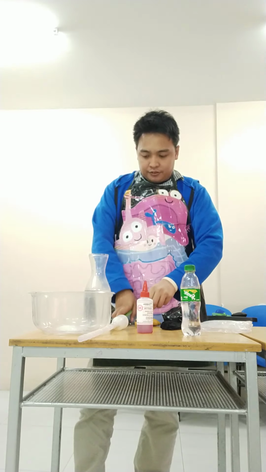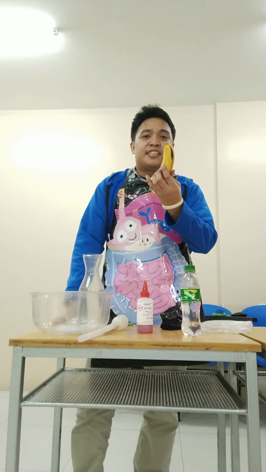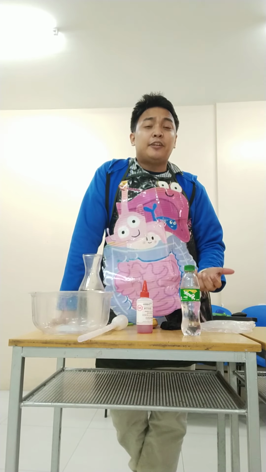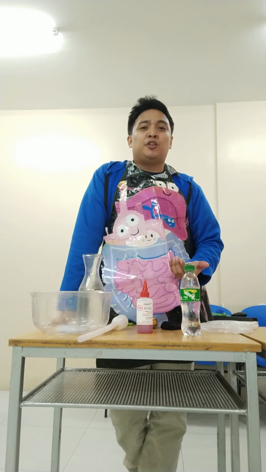Then we have here a pair of scissors. Then a bottle with water. And our food sample, which is a banana. Now for today, we will be simulating how the digestive system works. Are you all excited? That's good to know.